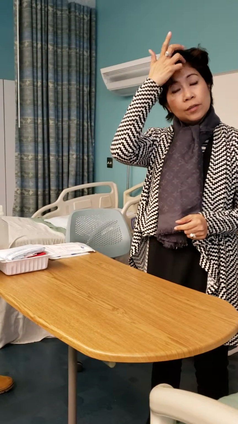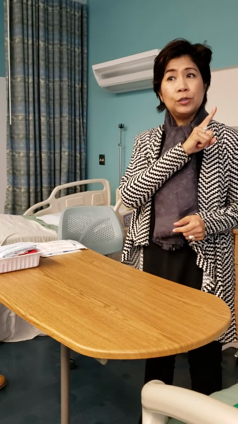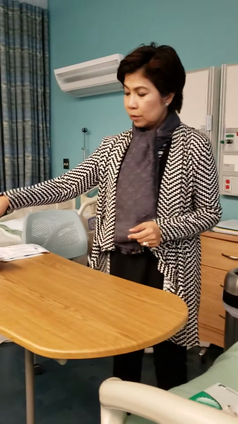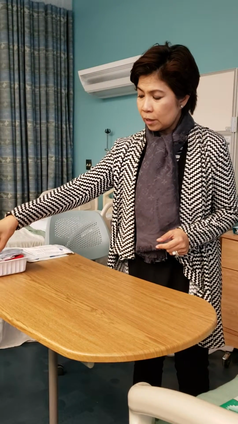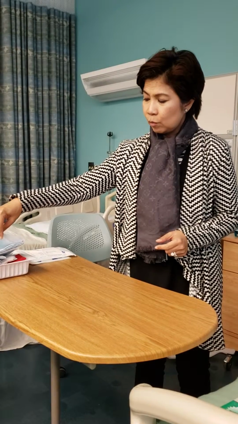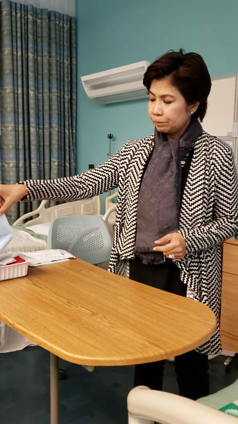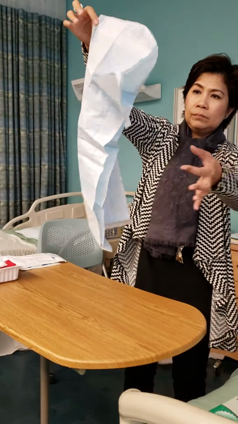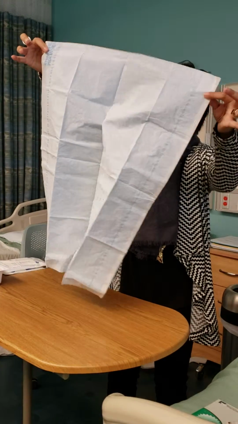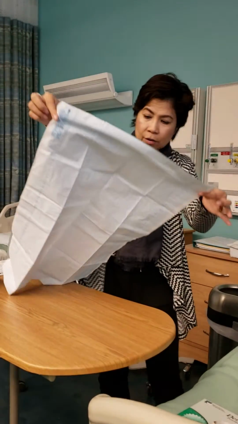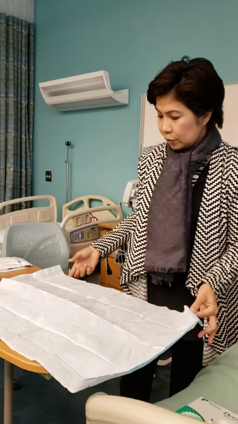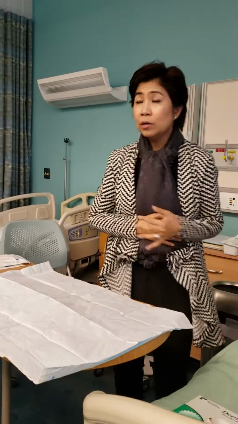Okay, so now the acceptable border is 1 inch. It's not 2 inches, it's 1 inch. You can only touch 1 inch of the border. If you touch more than that, then you've broken your sterile field. So just touch 1 inch of the border. Just 1 inch. Make sure you're not touching any other part, and you're not touching it to your clothes.